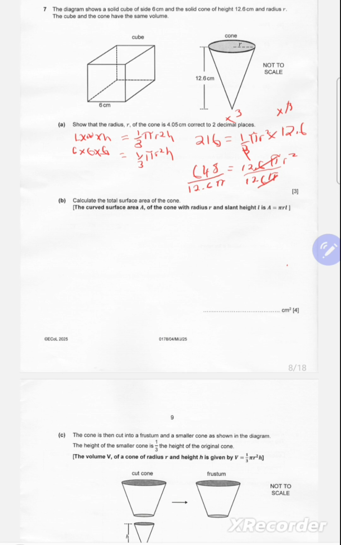Now we have r squared equals this, so we can simply take the square root on this side and also the square root on this side. So we are going to have r equals the square root of 648 divided by 12.6 pi.